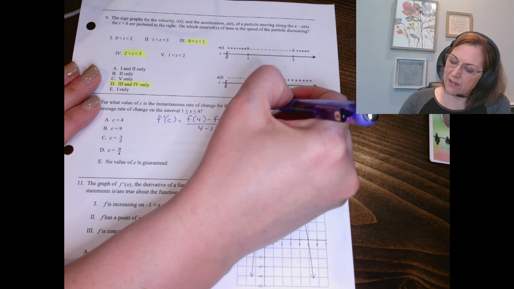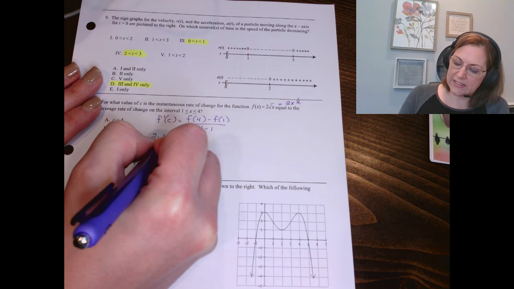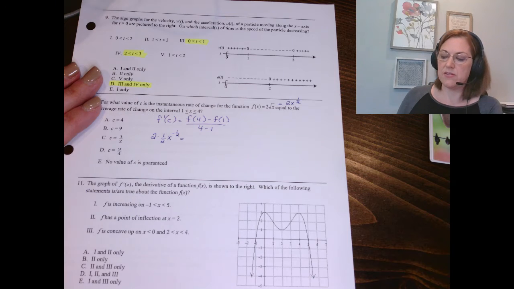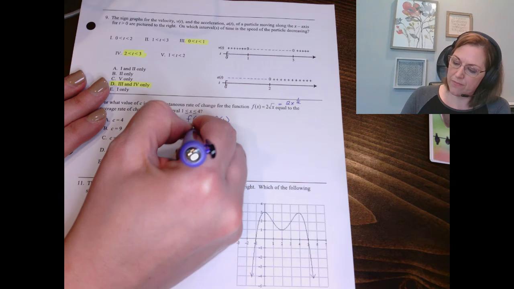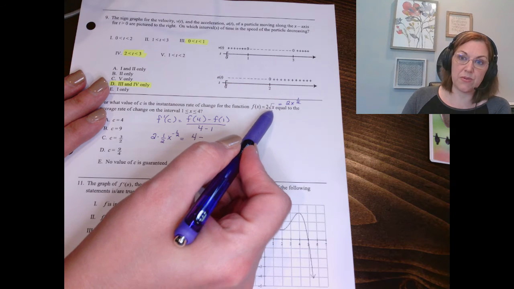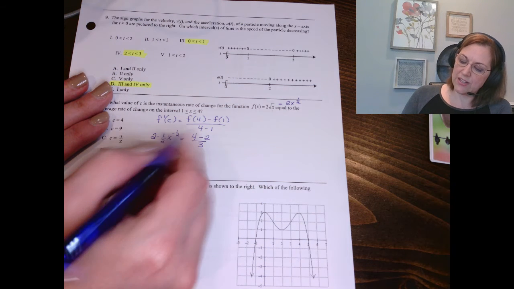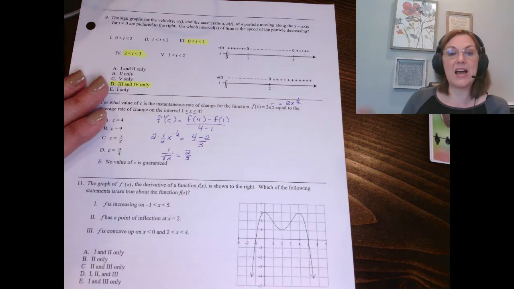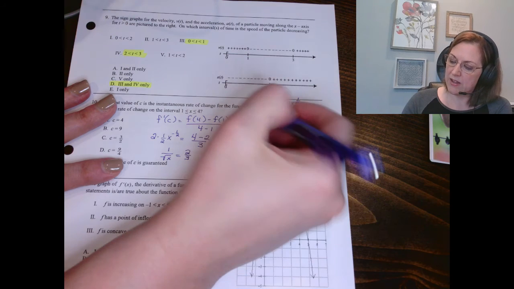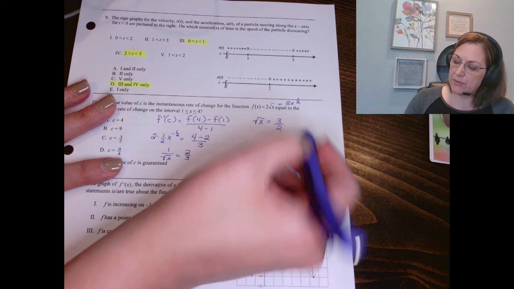I want you to think of this as 2 times x to the 1/2. So that would be 2 times 1/2 x to the negative 1/2. And then f of 4, that would be the square root of 4, which is 2. 2 times 2 is 4. F of 1, square root of 1 is 1, times 2 is 2, over 3. So these cancel. I get 1 over the square root of x equals 2/3. Now I'm going to flip it both sides and multiply so that my equation becomes square root of x equals 3/2. Now let's square both sides.